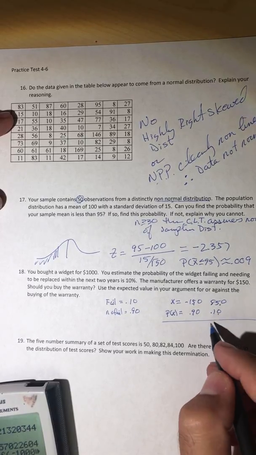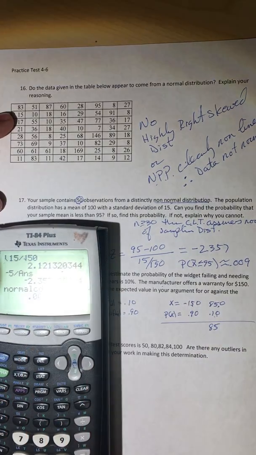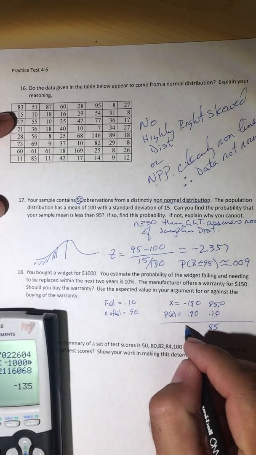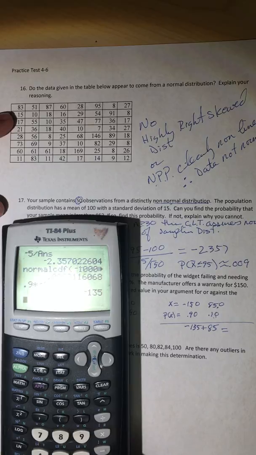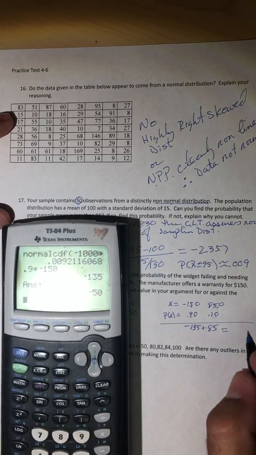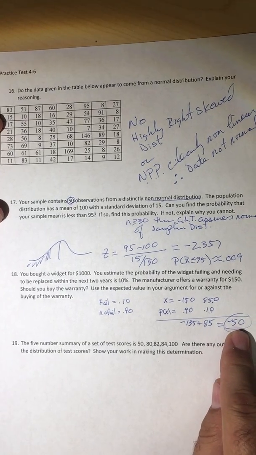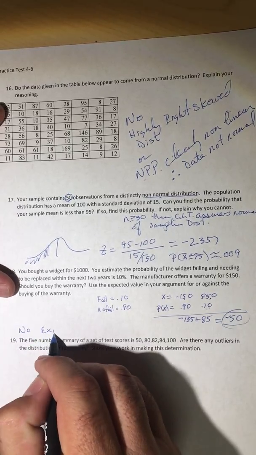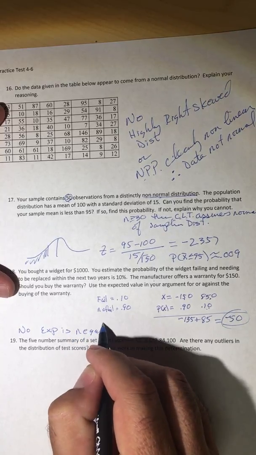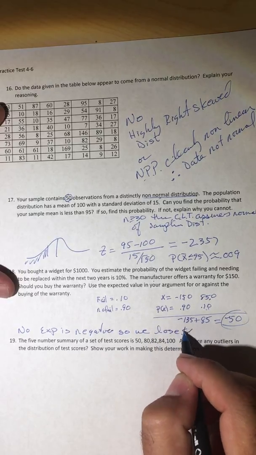So let's multiply these probabilities together. 10% times 850 is $85. 90% times negative 150, so 0.9 times negative 150, that's negative 135. So we add those together, and it comes out negative. Negative 135 plus 85 is negative 50. So should we buy the warranty? The answer is no, because we lose $50 on average in the long run. So therefore, no. The expected value is negative, so we lose money in the long run.